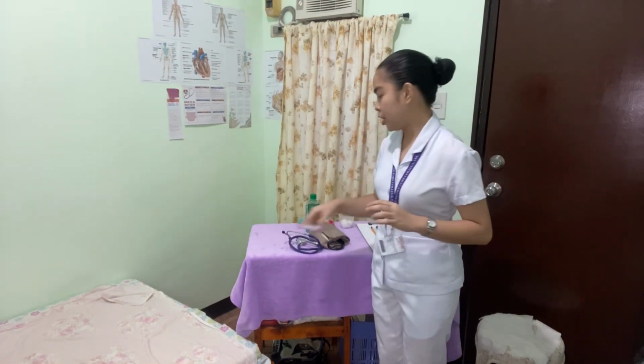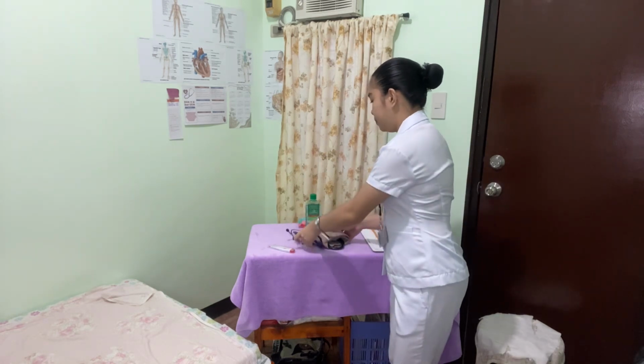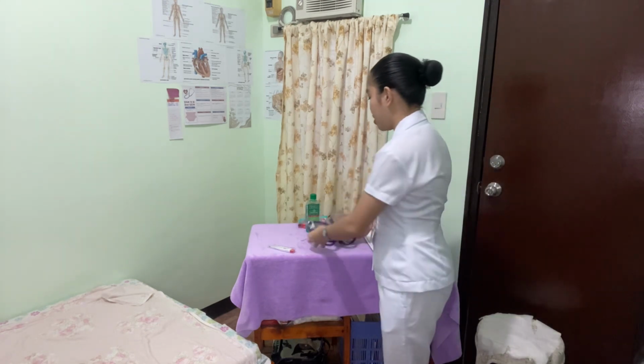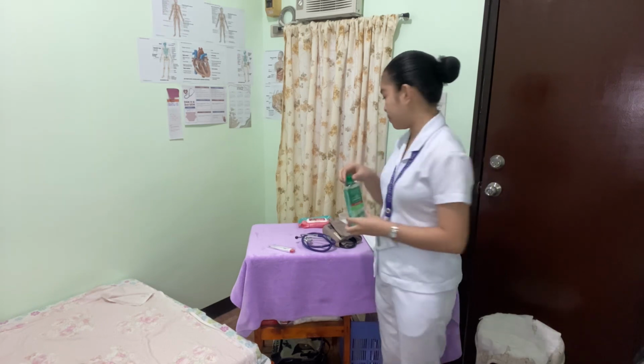Paraphernalia needed are a digital axillary thermometer for the patient's body temperature, a stethoscope and sphygmomanometer for the measurement of the patient's blood pressure, a watch with a swift second hand to measure the patient's pulse rate and respiration rate, and of course, alcohol for disinfection and to avoid contamination.